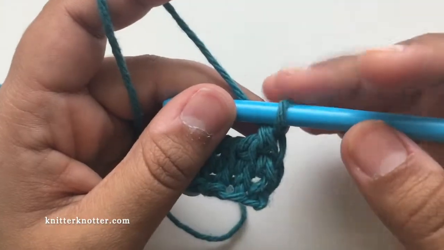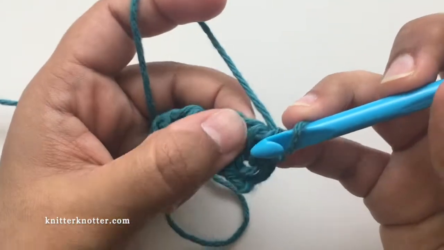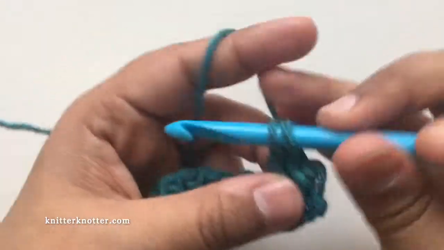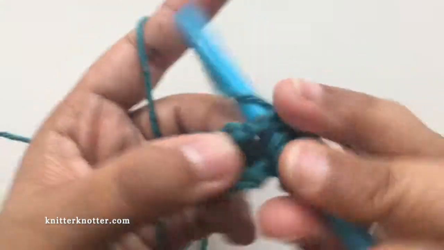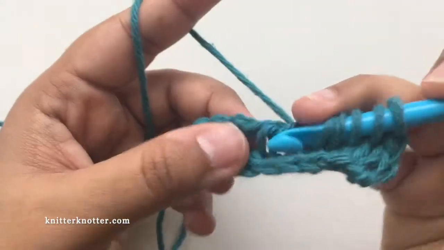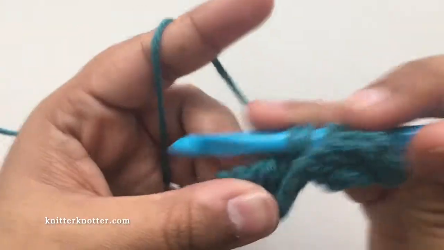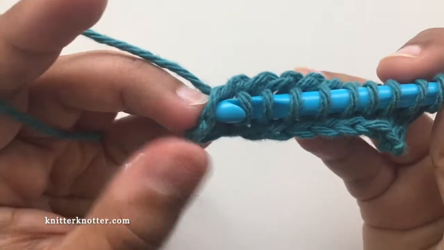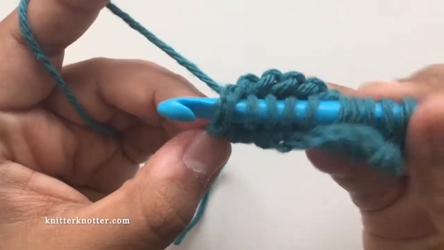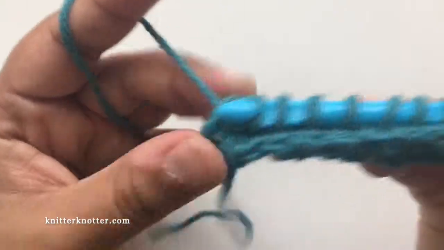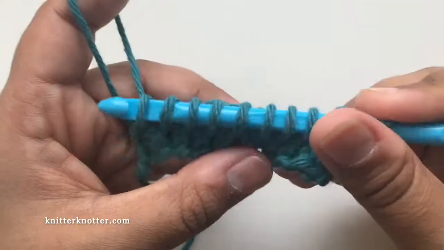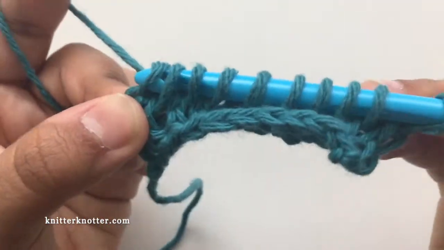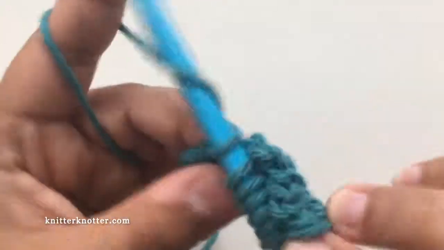We don't do anything with the first loop, we just let it be, and then we find the next stitch, the two vertical bars of the next stitch, insert our hook in between and yarn over, pull through, and we do this all the way till the end. For the last stitch, again we find the last two vertical bars, insert our hook so we pick up both, yarn over, pull through, and that's how it is. Then I'm going to chain and yarn over, pull through 2 all the way to the beginning.